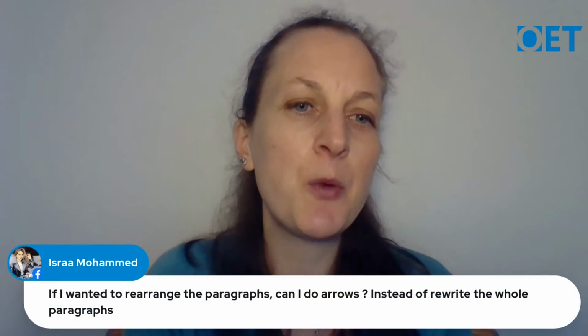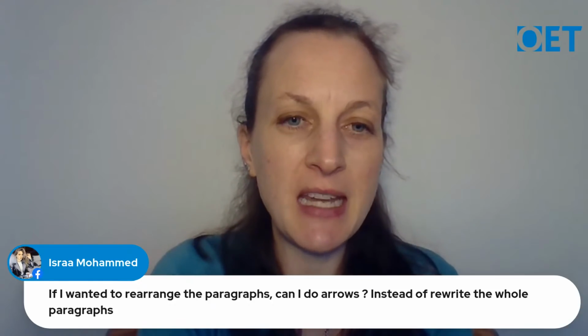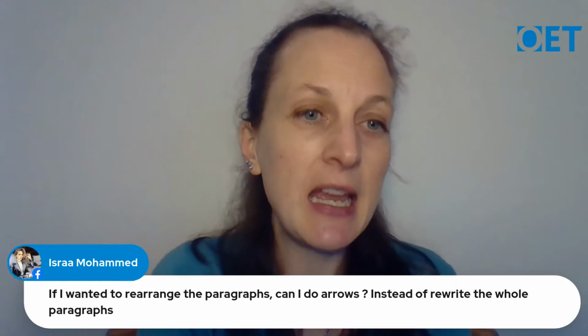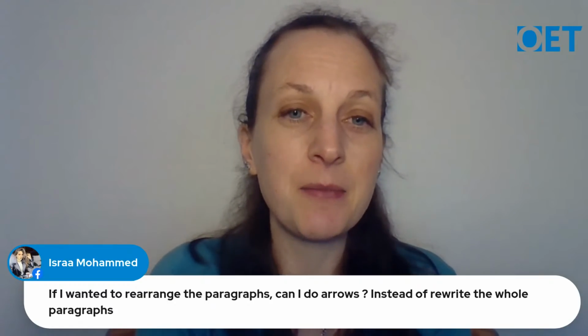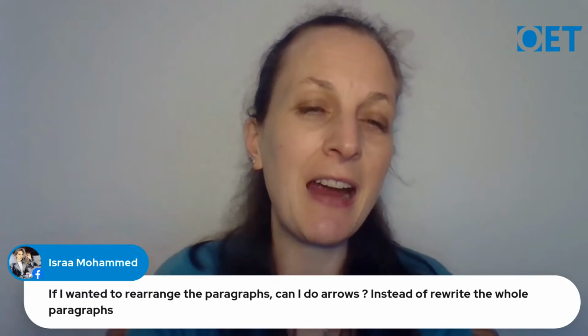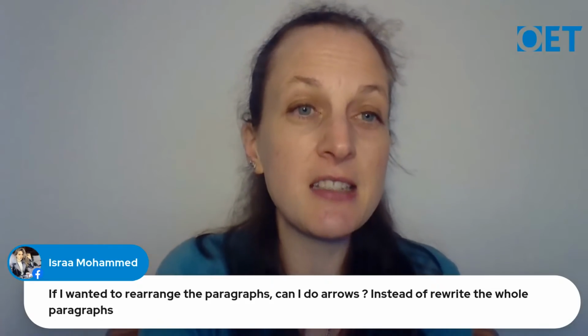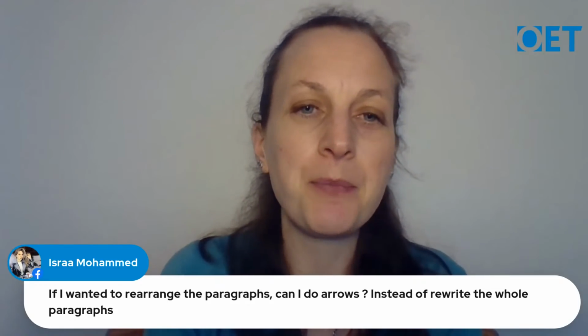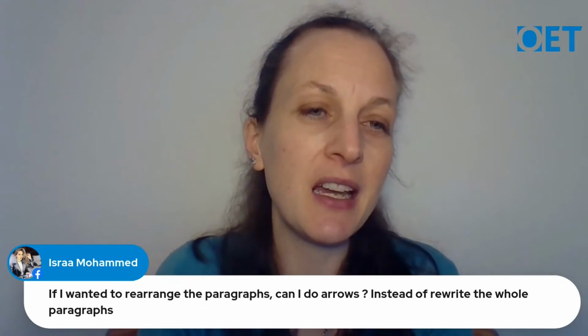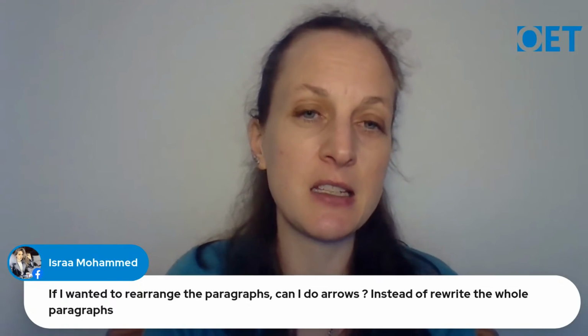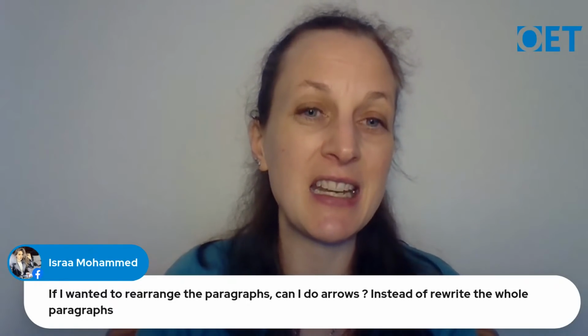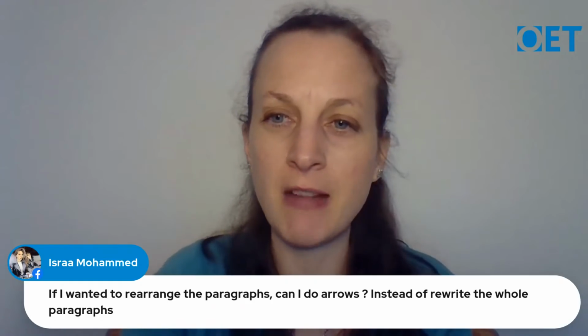Isra says, if I wanted to rearrange the paragraphs, can I do this with arrows instead of rewriting the whole paragraphs? Absolutely. Using editing shortcuts like arrows is advised, recommended even. The assessors are very familiar with following those editing marks to be able to read the letter in the order that you want it to be read.